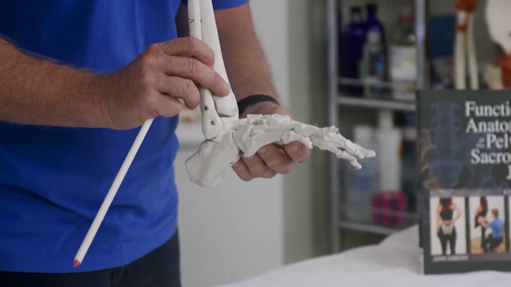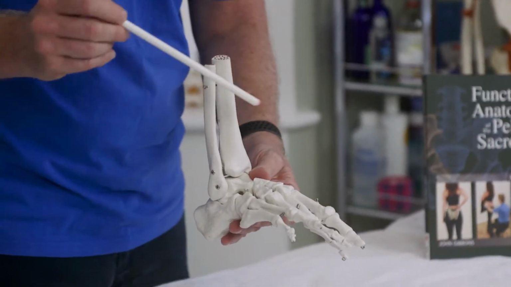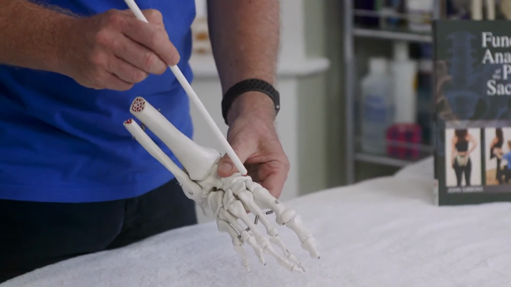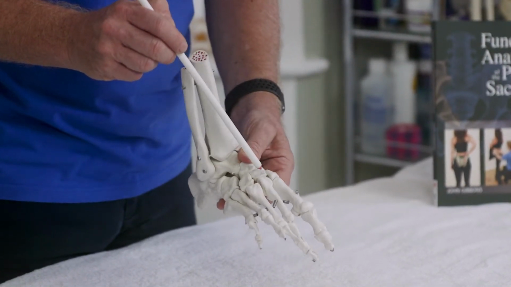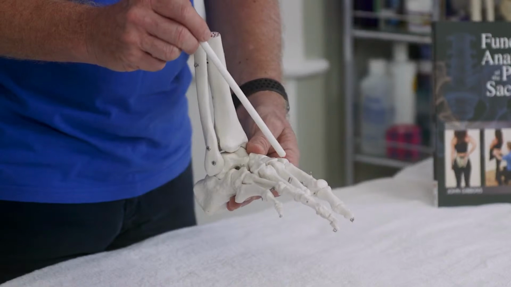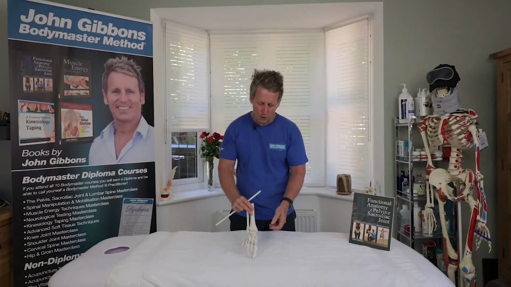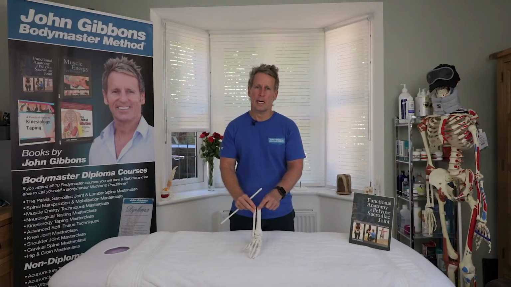So there are some of the main bony landmarks. We've got the cuneiforms, which we can palpate. So we've got the first, the second and the third, or the medial, intermediate and the lateral cuneiforms. So there we've got the bony landmarks of the foot and ankle complex.